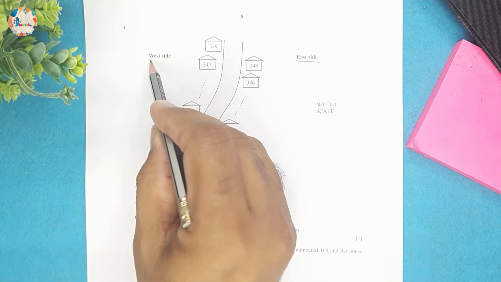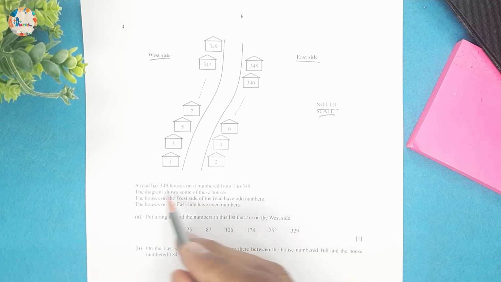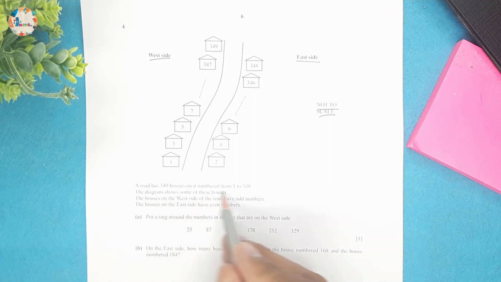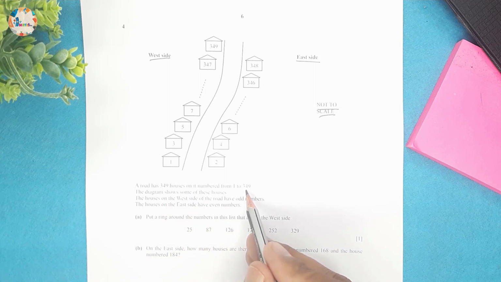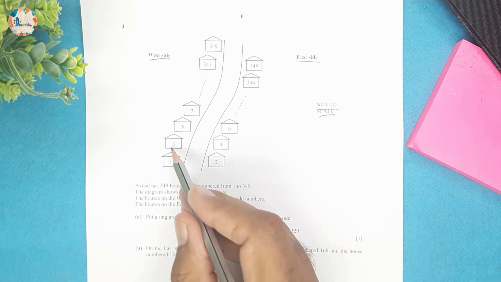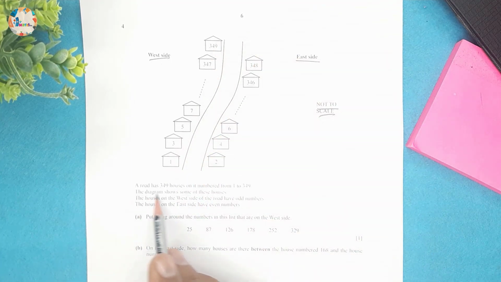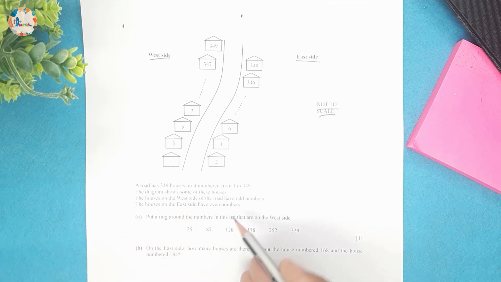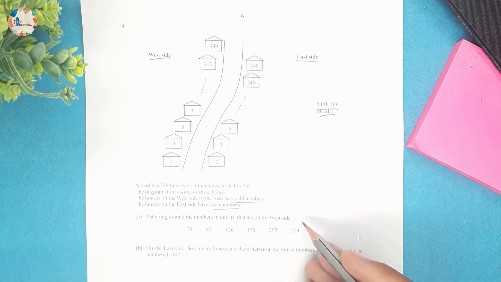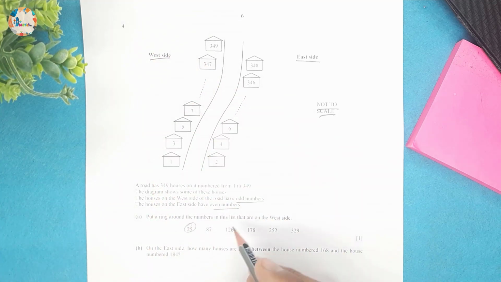Now this is question number 4. This is the east side, this is the west side, and not too skilled drawing. A road has 349 houses on it, numbered from 1 to 349. So 1, 2, 3, 4, 5, 6, like this, and 349. You can notice these are even numbers, and these are all odd numbers. The diagram shows some of these houses. The houses on the west side of the road have odd numbers, and these are even numbers. So put a ring around the numbers in this list that are on the west side. So all the odd numbers are on the west side, so 25, 87, and this one will be on the west. We'll just circle these numbers, the rest are on the east side.